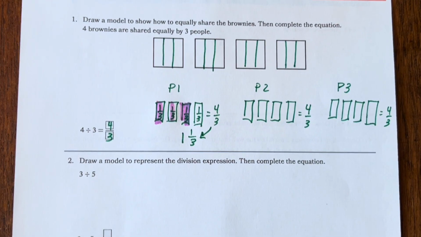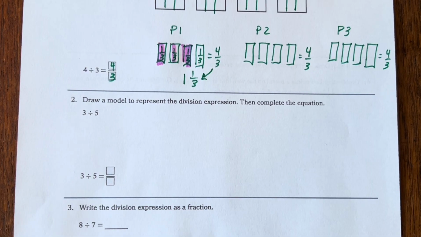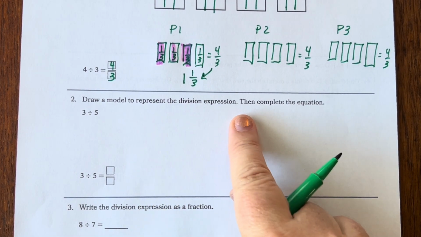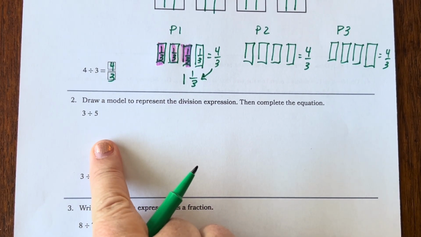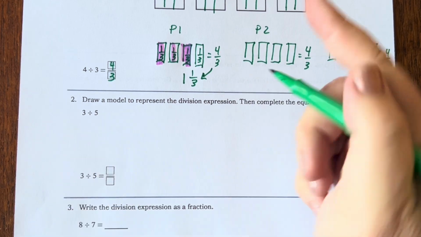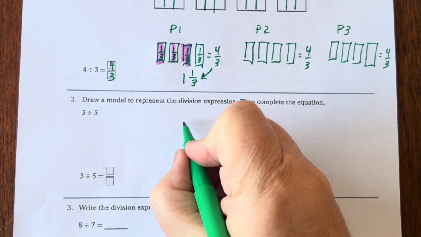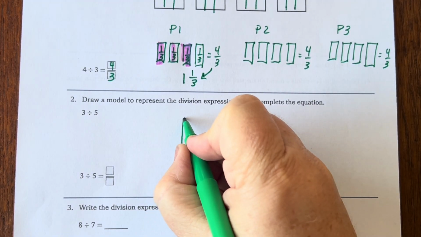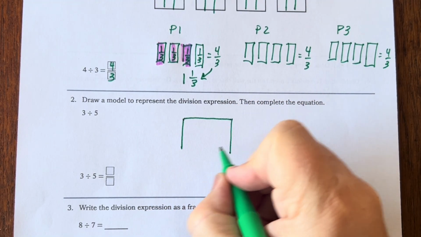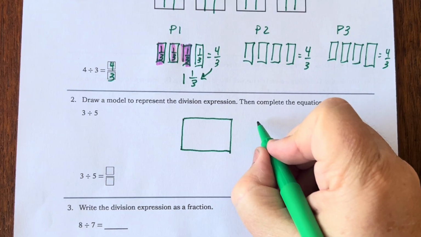Let's go on to problem number 2. Draw a model to represent the division expression. Okay, so just think about the brownies. We started with our first number is going to tell us what we are dividing. So we have 3. So let's draw a picture of 3 things.